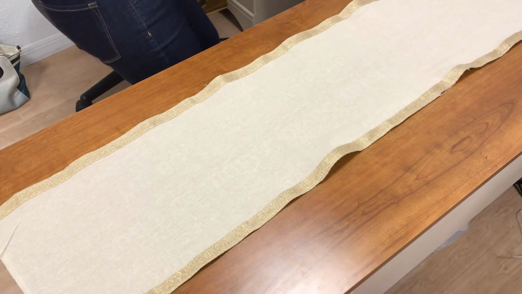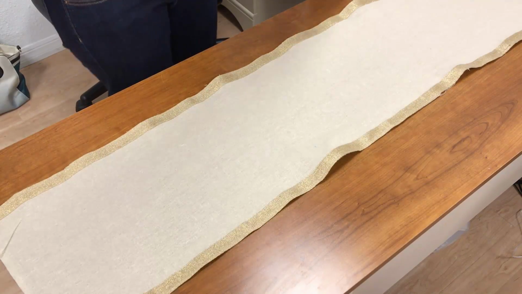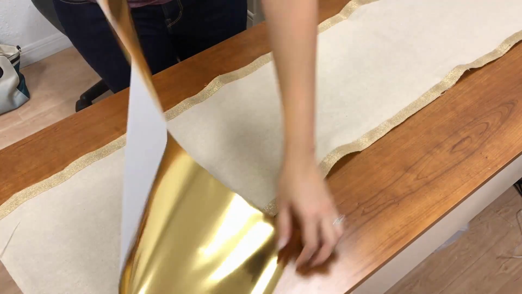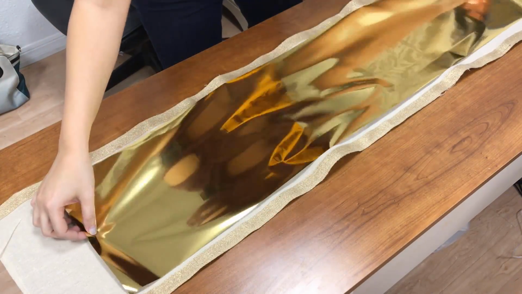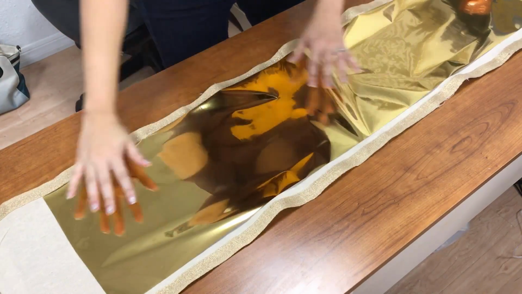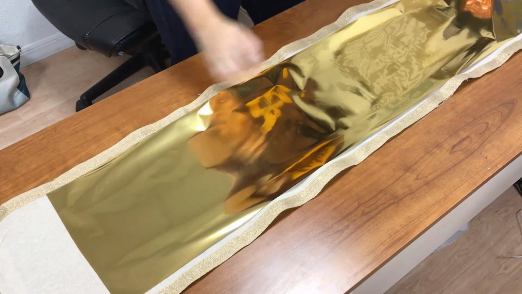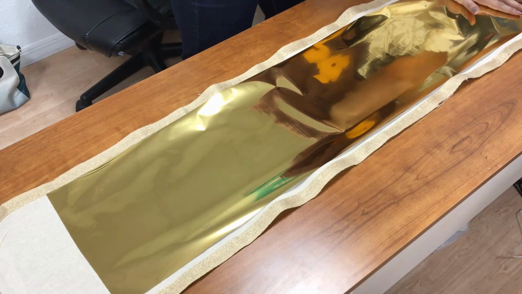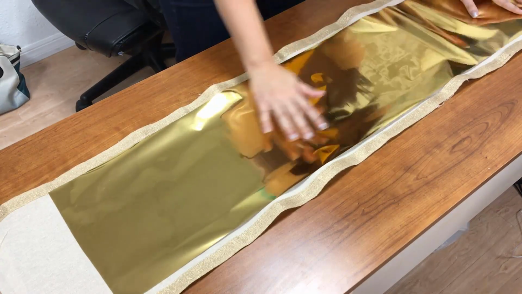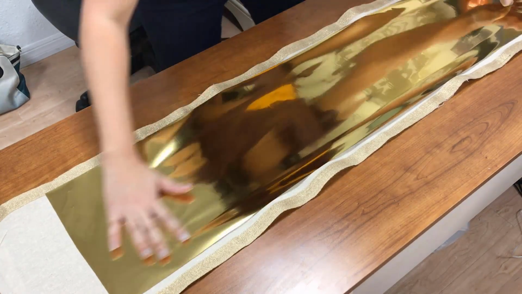So I peeled this up so quickly that I didn't move the camera because I want to make sure I got it in time. So here's my foil. Now I'm going to employ the same method that I did with the adhesive. I'm going to tape it down because I really don't want my foil to shift while I do this. So let's tape this corner. I'm going to use my hand to smooth.